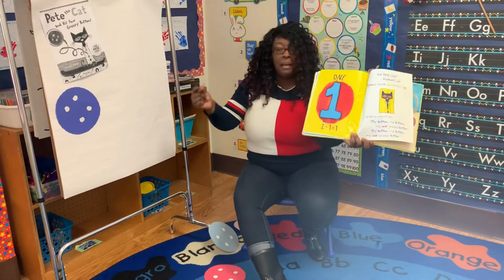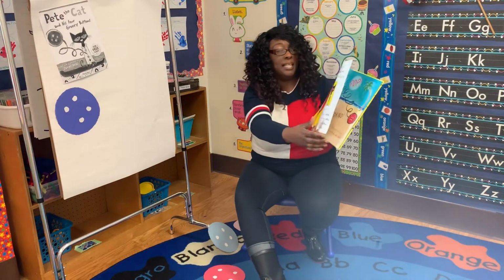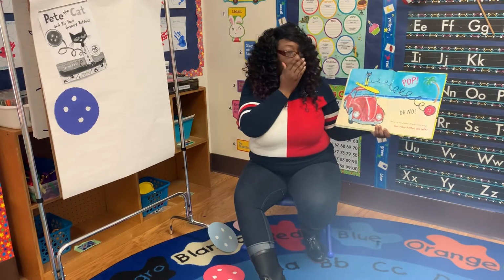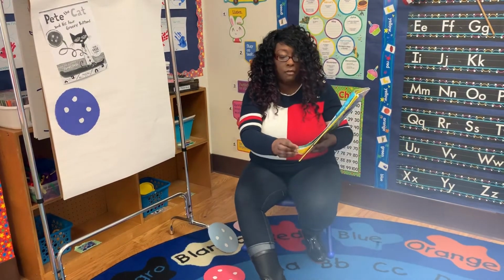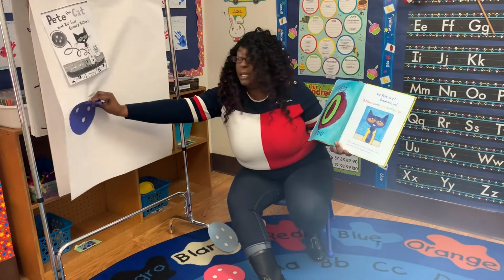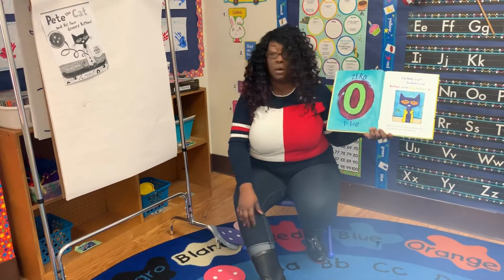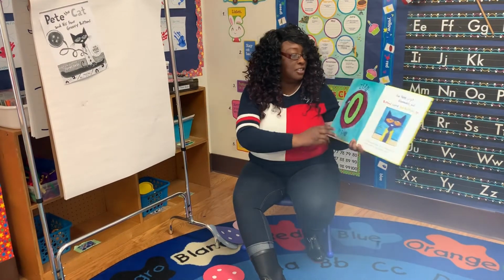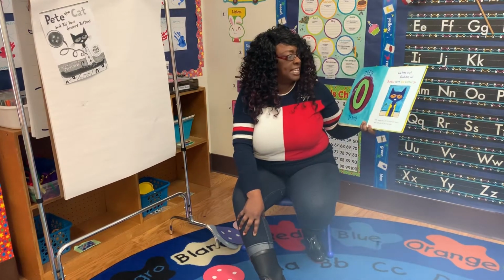My button, my 1 groovy button. Oh, my goodness, what happened again? Another button popped off, and what happened? It rolled away. How many buttons are left? You're right. 1 minus 1 equals what? 0. What does 0 mean? None. You are correct. Did Pete cry? Goodness, no. He kept singing his song.